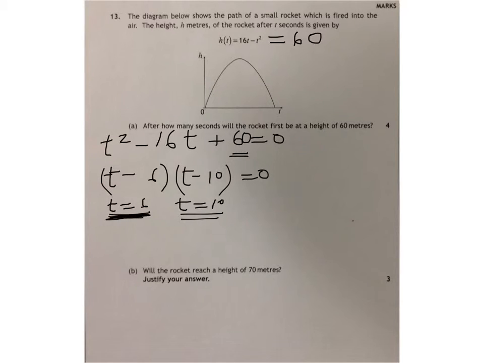It helps if we actually put these onto our diagram here. So that's a height of 60. So that's after 6 seconds. And this is after 10 seconds.